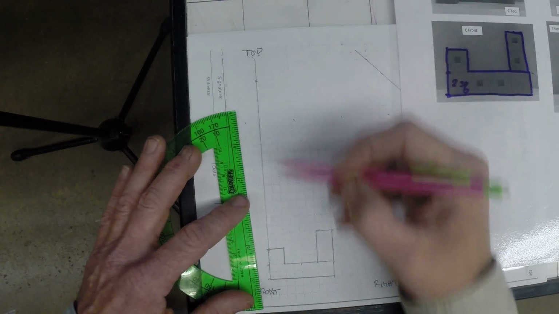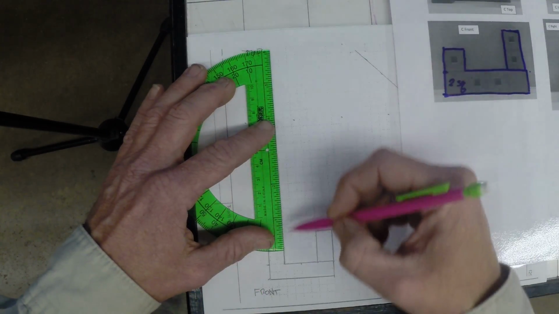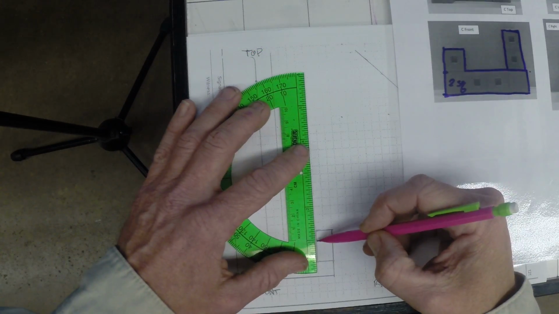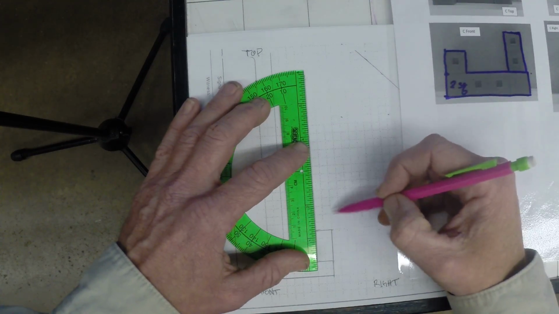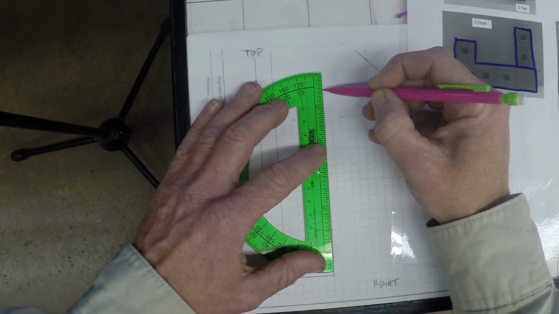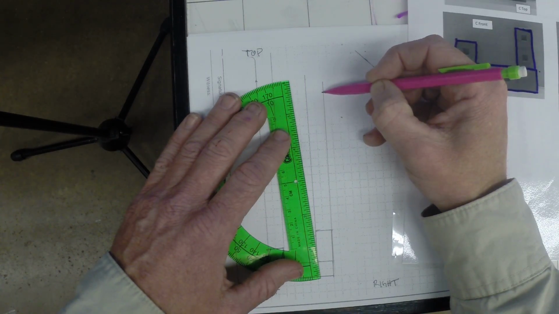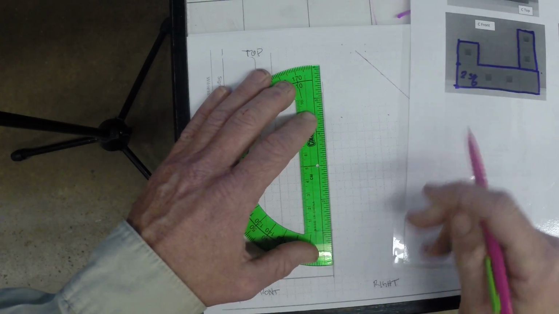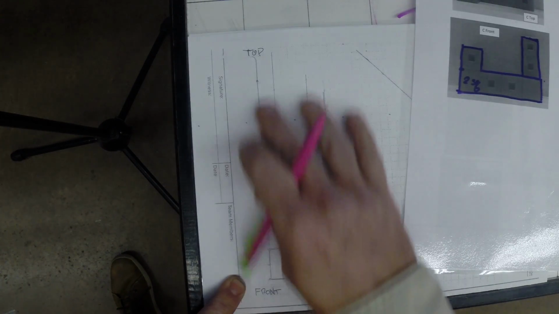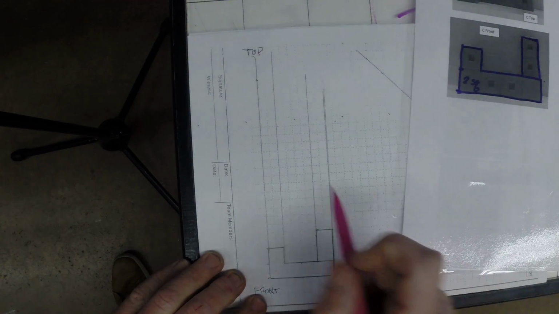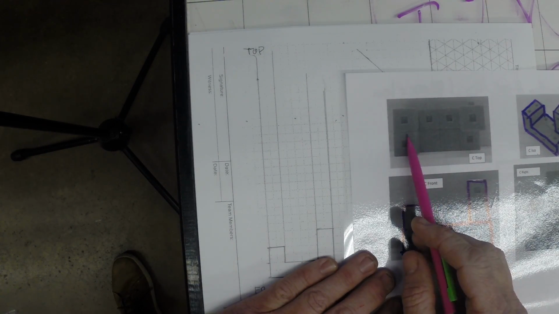And do the same for this vertical line here. And the same for this one. And the same for this one. That one's a little off. We're going to move it a touch. There we go. So those 4 lines vertically all the way up, because we're going to use those to help us figure out the top view.